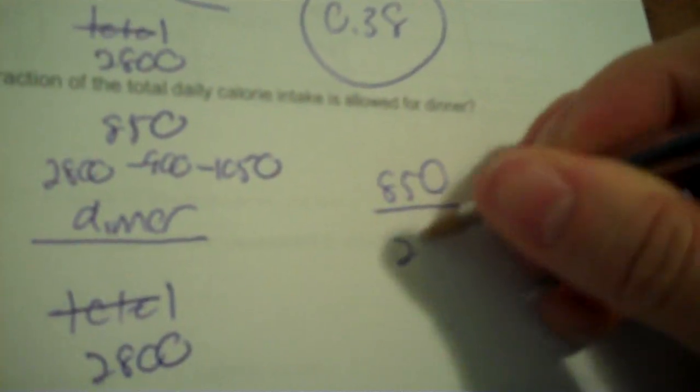So now I take 850 divided by 2,800. So just because something's not given to you, you can just subtract if you know from your total. The other part, 0.30. Next one.